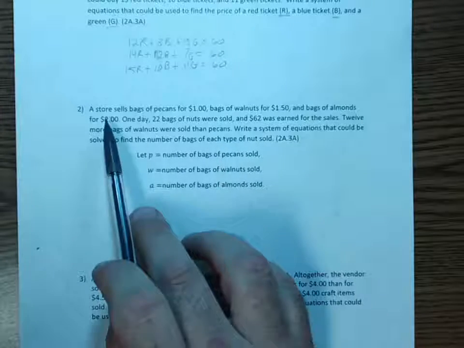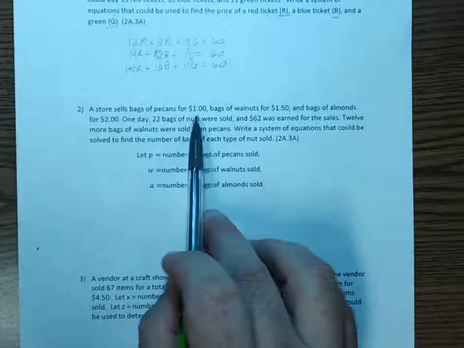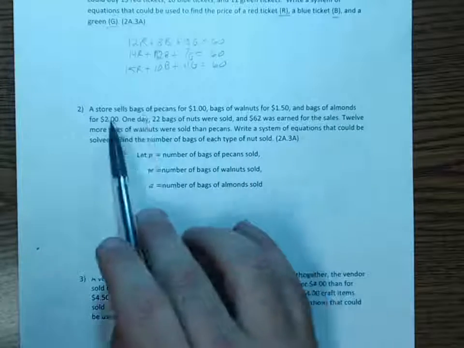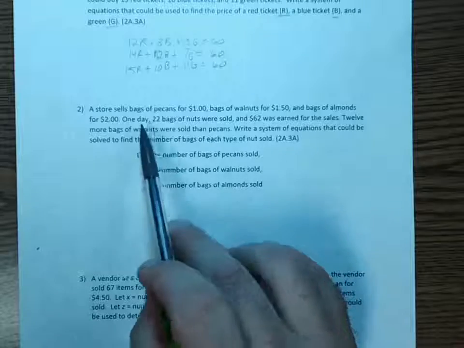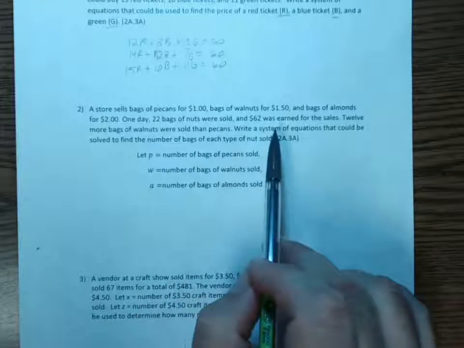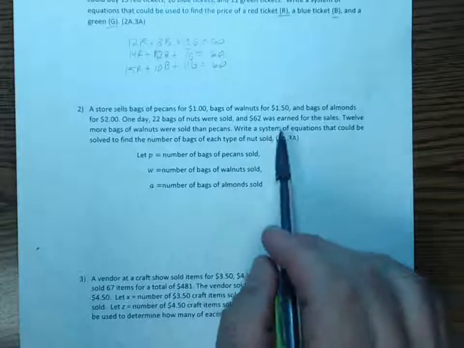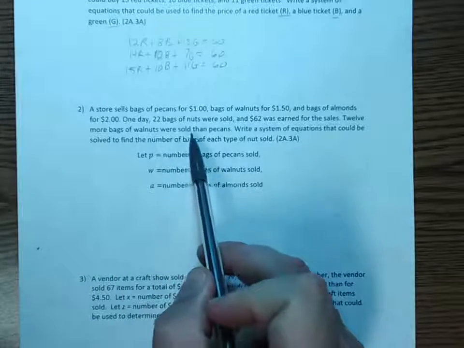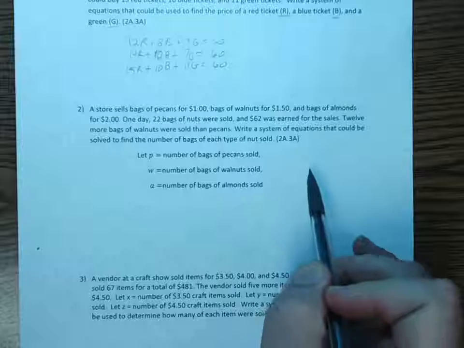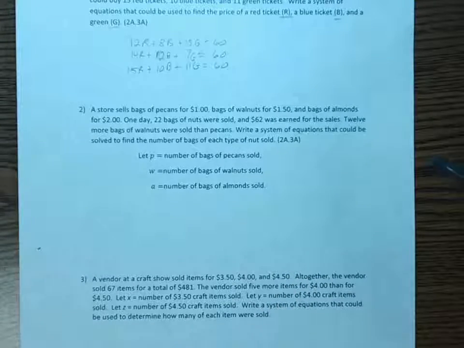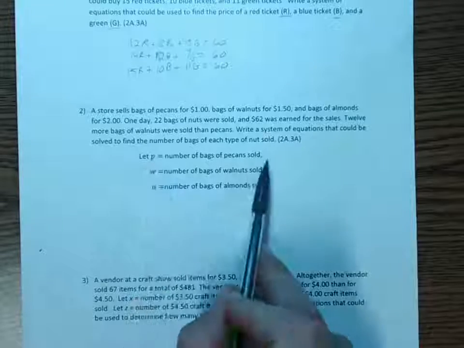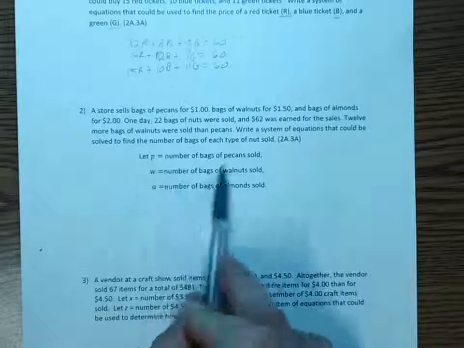We have this problem. A store sells bags of pecans for $1, bags of walnuts for $1.50, and bags of almonds for $2. One day, 22 bags of nuts were sold and $62 was earned for the sales. 12 more bags of walnuts were sold than pecans. Write a system of equations that could be solved to find the number of bags of each type of nut sold. And I went ahead and defined the variables for you.